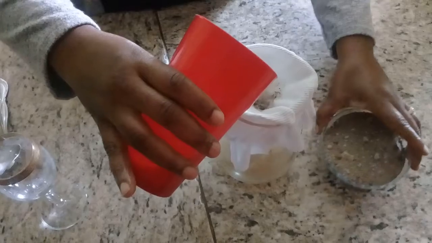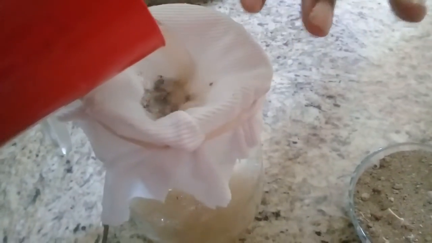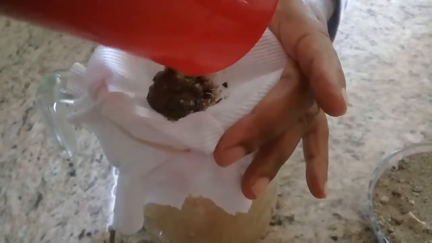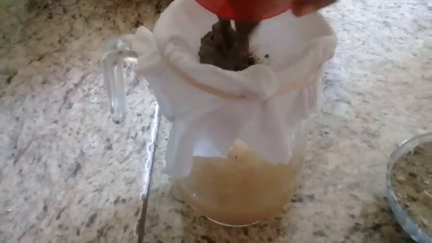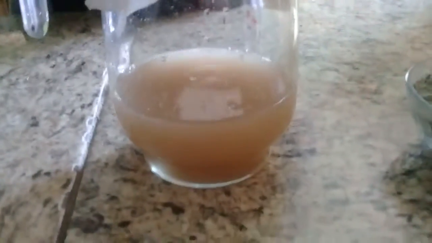Notice that what is coming out into the jar is just the liquid. If you notice on top here, the insoluble material, which is the sand, remains in the filtered material. Do we notice that? So all the sand has remained in the filtered material.